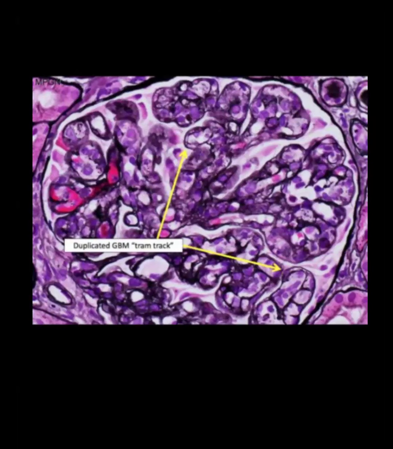Again, you can see here the glomerular basement membrane is looking very beautiful. Either it will be membranous or it will be MPGN. Here it is a clear-cut double tram track appearance. What are the differential diagnoses of double tram track? Yes, Dr. Sarah. Sir, it's MPGN, transplant glomerulopathy, and chronic antibody-mediated rejection.